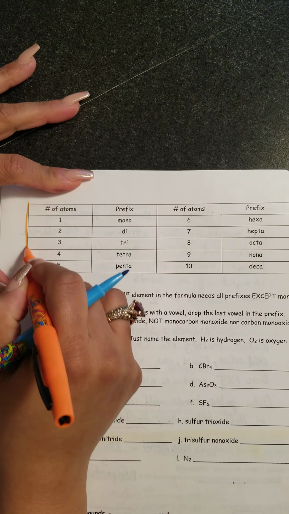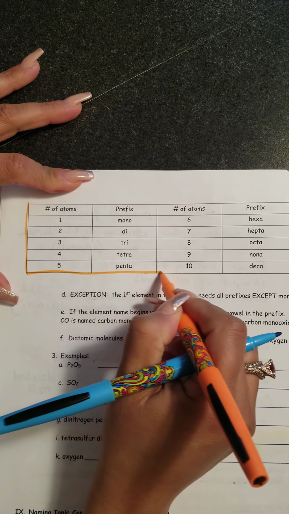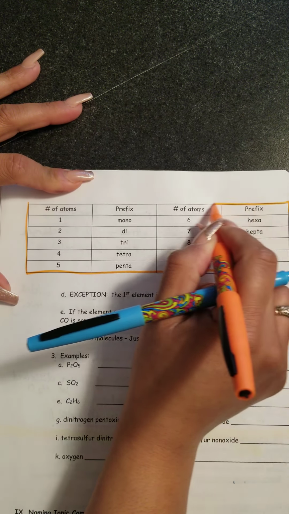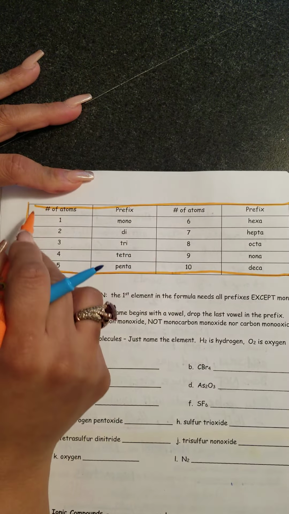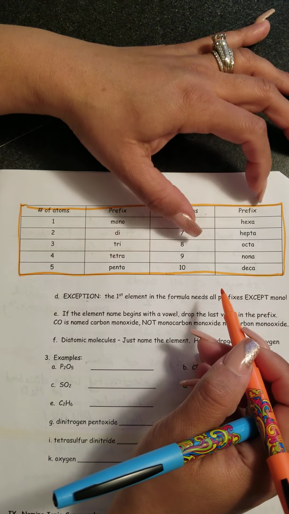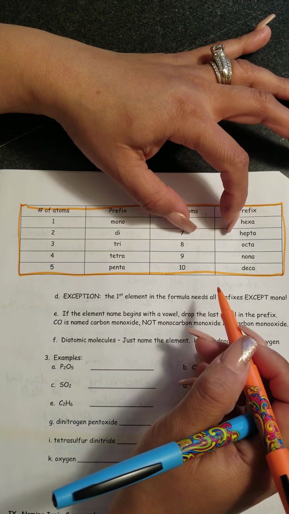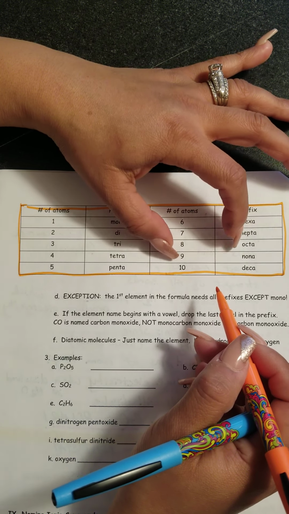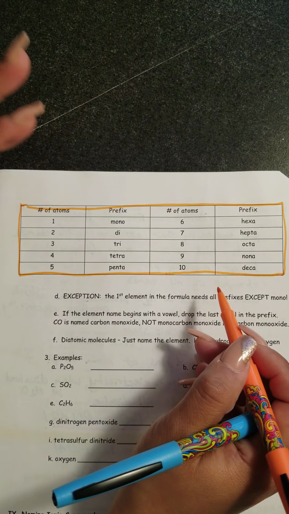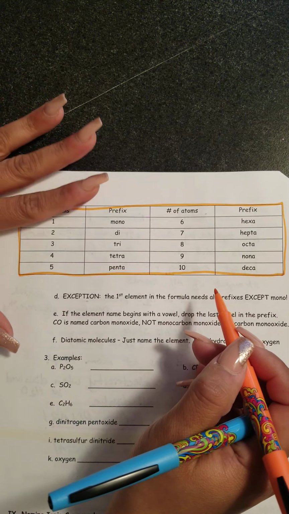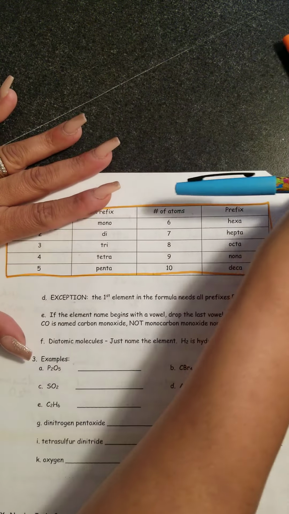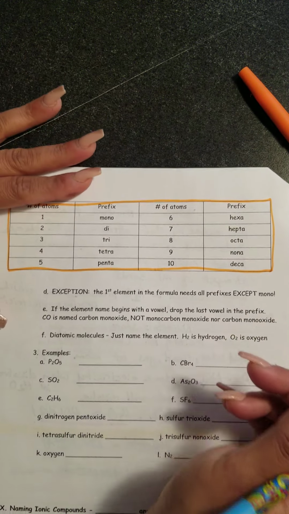When we're talking about 1, it's mono, 2 is di, 3 is tri, 4 is tetra, 5 is penta, 6 is hexa, 7 is hepta, 8 is octa, 9 is nona, and 10 is deca. Okay? So again, these are prefixes. Those are not on the formula chart. They are for memory. Okay? But you probably already know them.